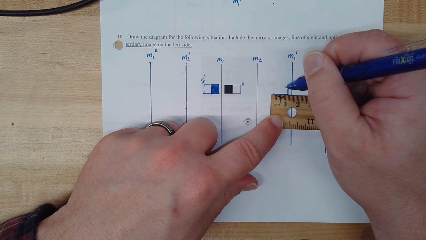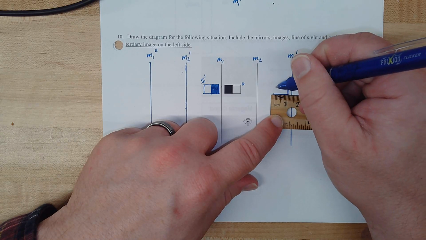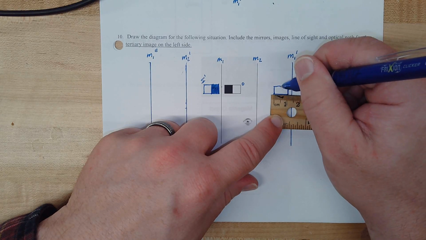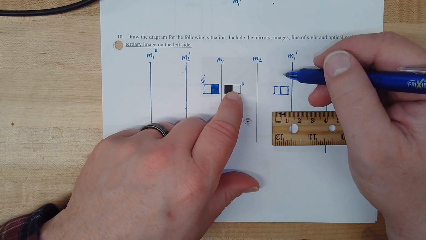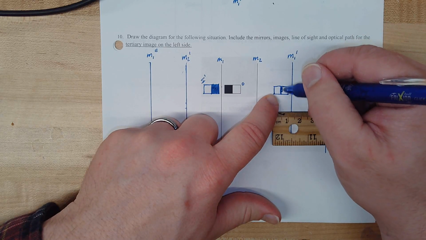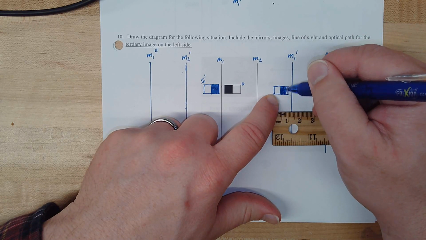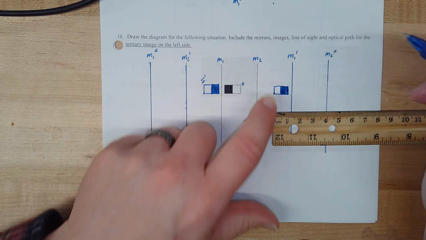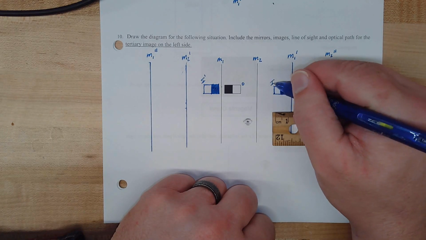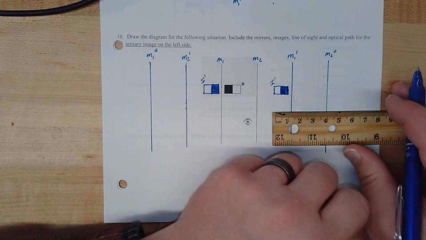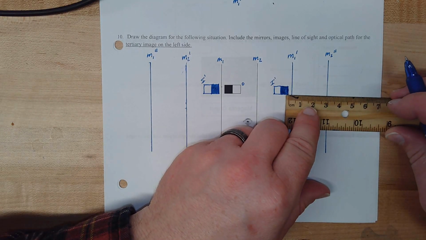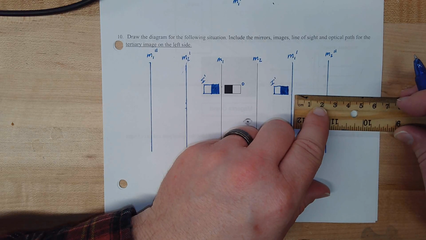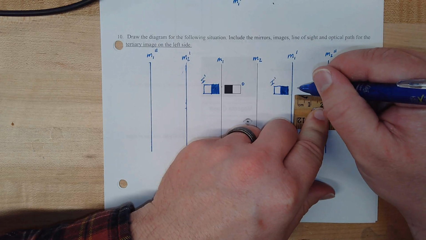Again, trying to be pretty close on the height of my images so that things relatively match up. Here the white side faces the mirror, so the white side's going to face the mirror when it comes over here. This is also a primary image of our object. I'm going to keep continuing that, and draw my remaining images.